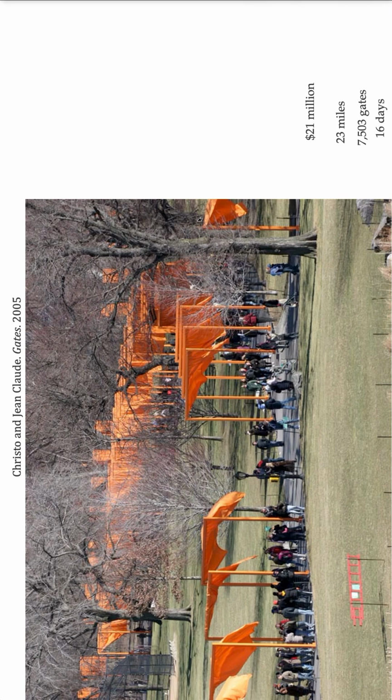So you can see the idea of this one he calls gates, and so the wind just kind of blows through the gates as people interact, as people go through. This one's about 23 miles of gates. It cost him $21 million. It was up for 16 days, and it was gone forever. This one took him 20 years to get approved in New York City.